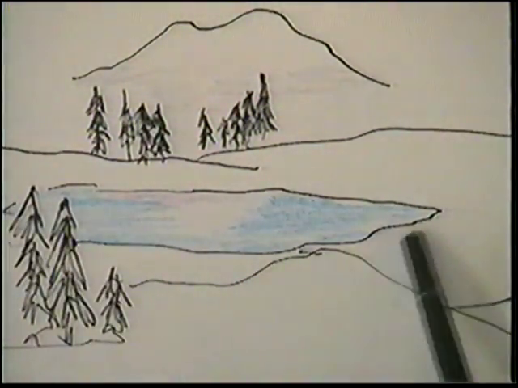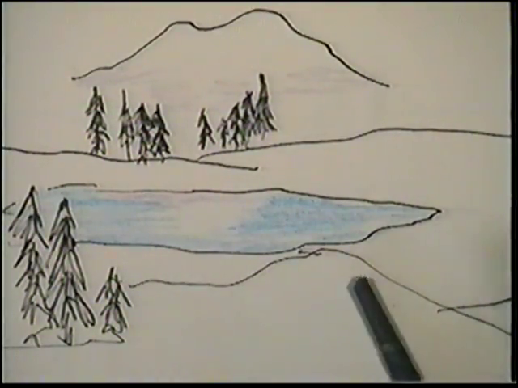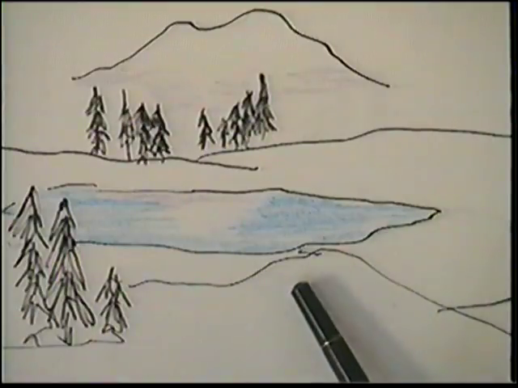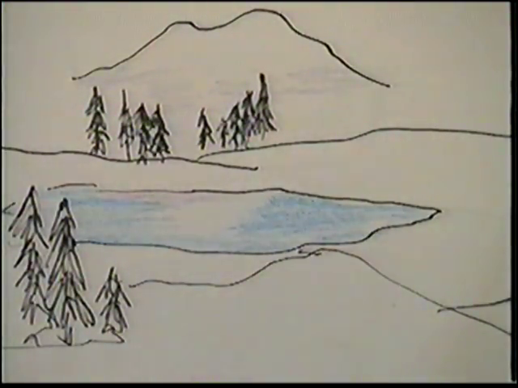So a really easy little tool that you can use to make your pictures look more realistic is to remember that when you do a foreshortened circle, it becomes like an oval, and it will tell your viewer that that pond recedes back into your picture plane.